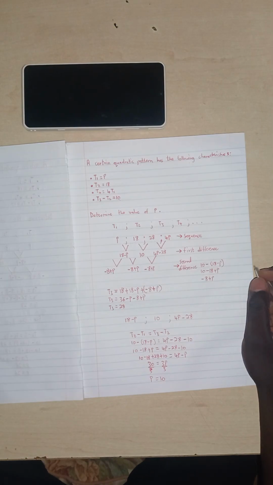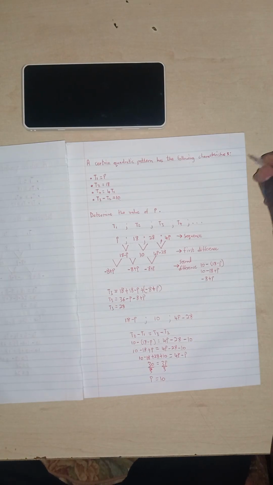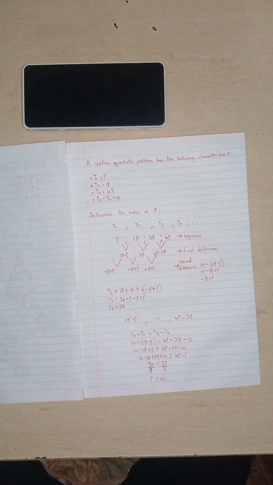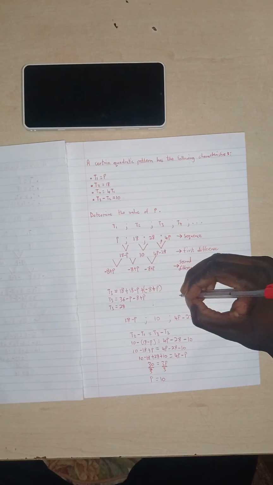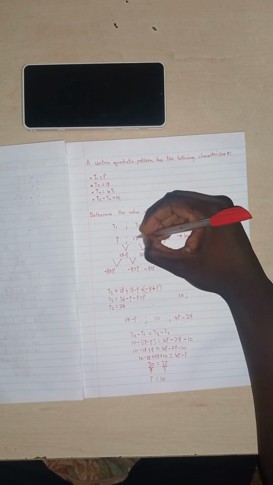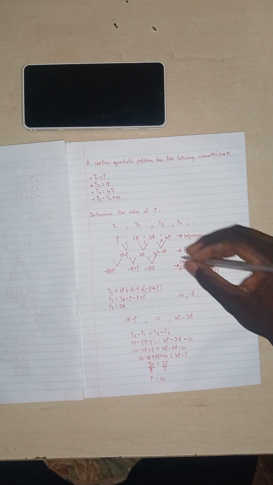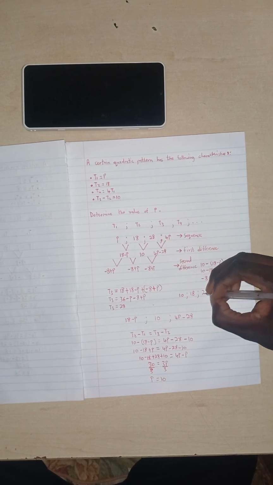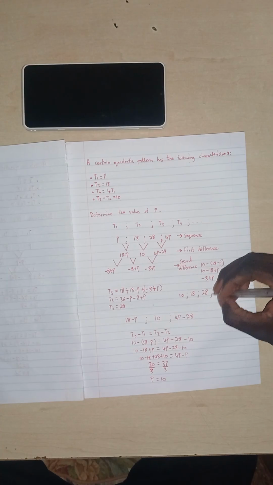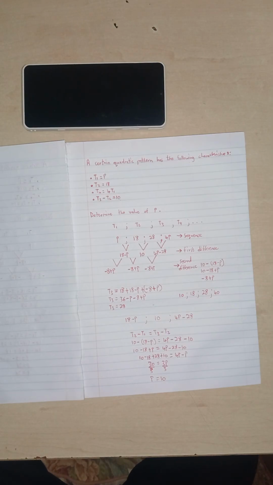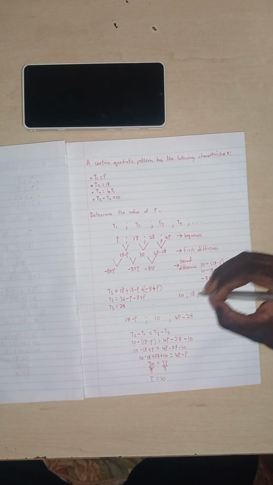So let's test it on our sequence there. If p is equal to 10, then we know that our term number 2 is 18. We also know that term number 3 is 28. And term number 4 is 4p, which is 4 multiplied by 10, which is 40. So let's see if it makes sense.